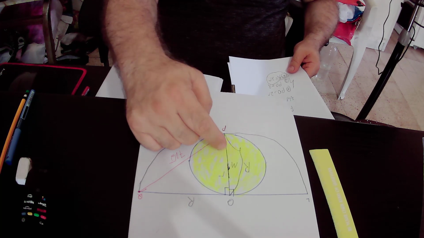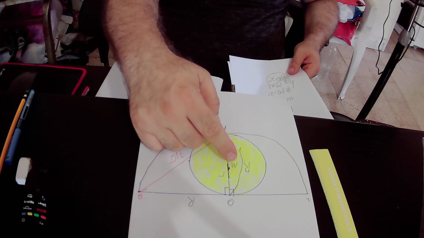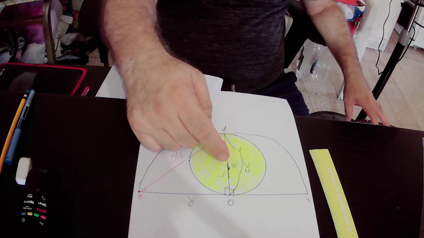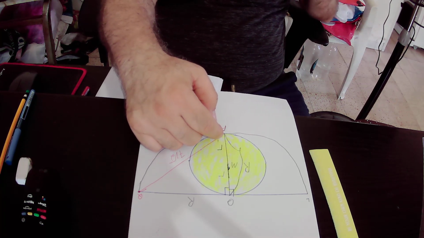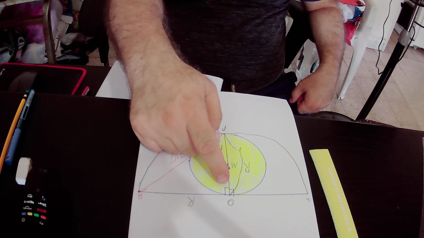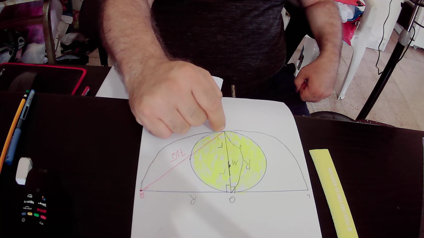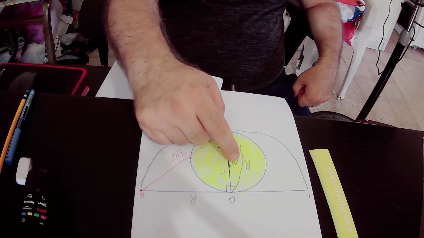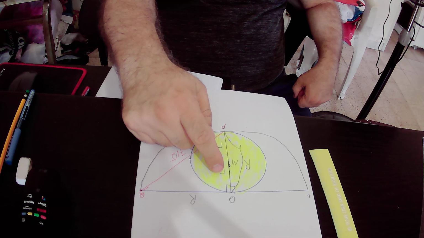For that reason, OP is defined as the radius of the semicircle, because the definition of a radius is a line segment that starts from the center of the circle and ends at any point on the circle itself. And that is exactly OP. It starts from the center of the semicircle and ends at point P, that is a point on the semicircle itself. For that reason, OP is the radius of the semicircle. I called it capital R, while MO is the radius of the yellow circle.